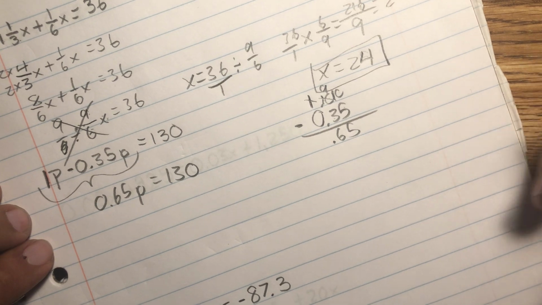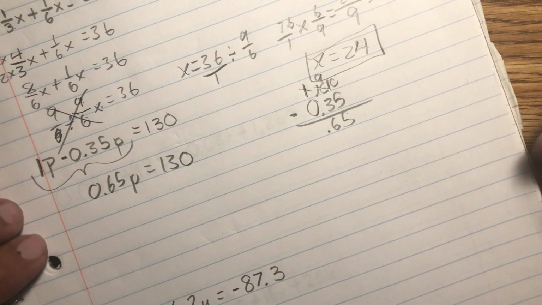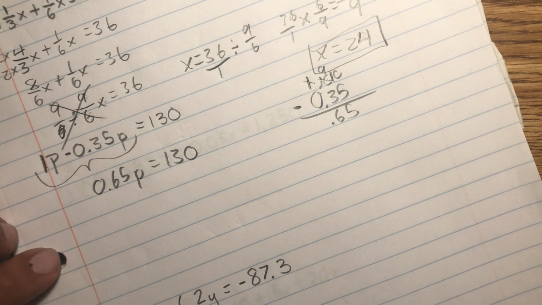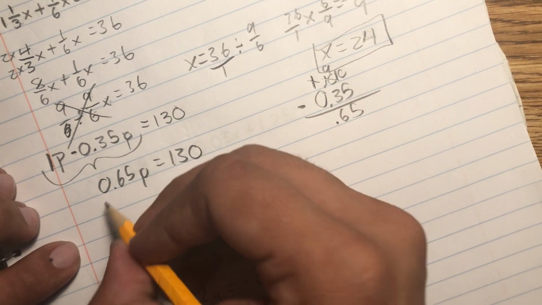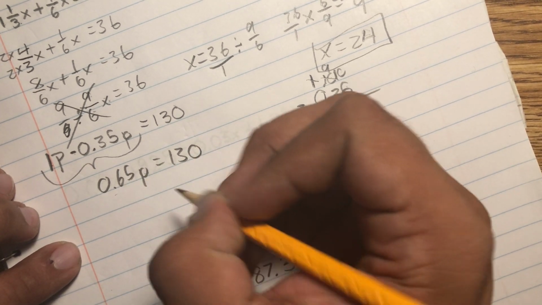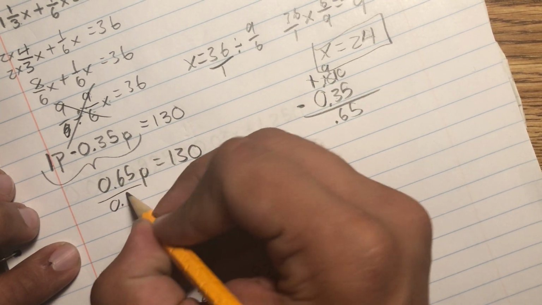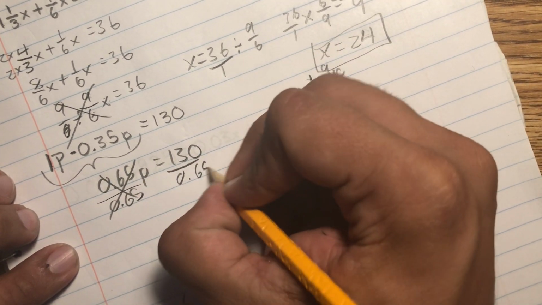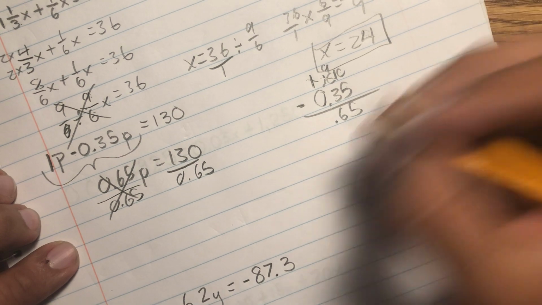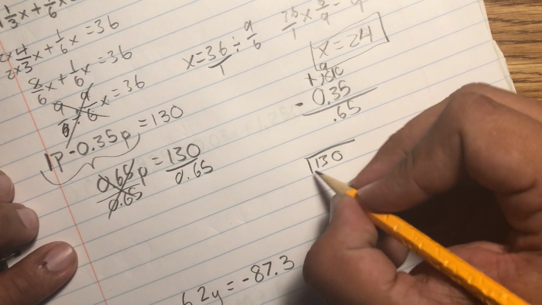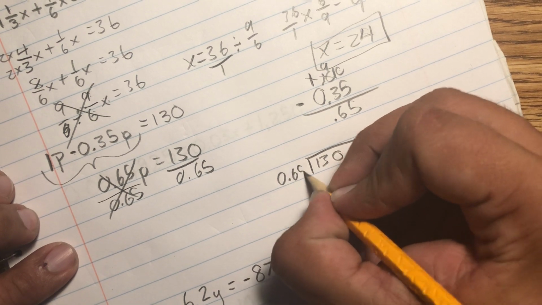Okay? Now, I gotta do that one on the bottom after. I need some space. Okay, now I'm gonna be doing the opposite of what is happening to the p. So the p is multiplying with a 0.65. So I'm going to divide by 0.65. Here's another reminder of how to divide. So this is 130 divided by 0.65.